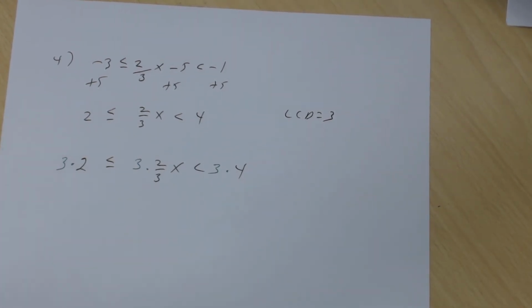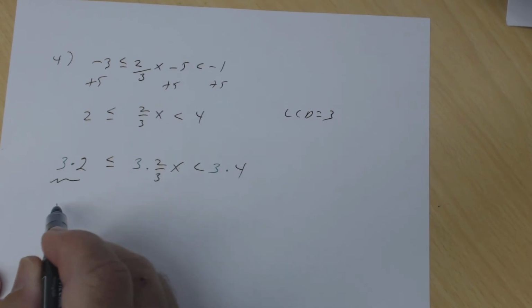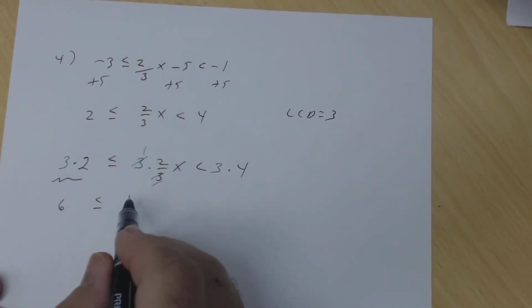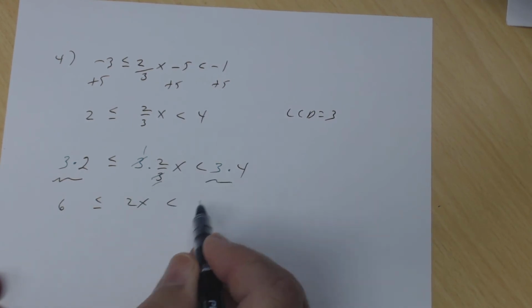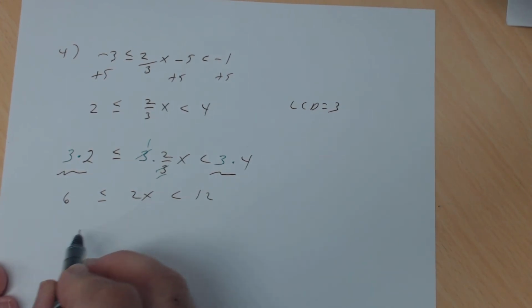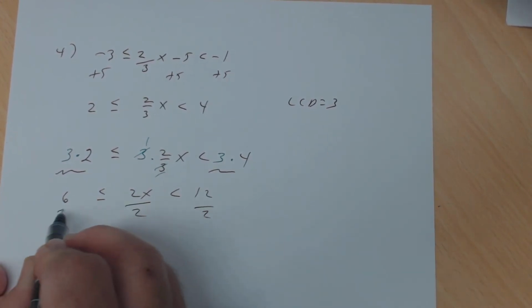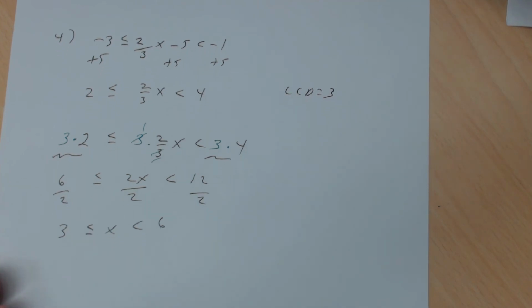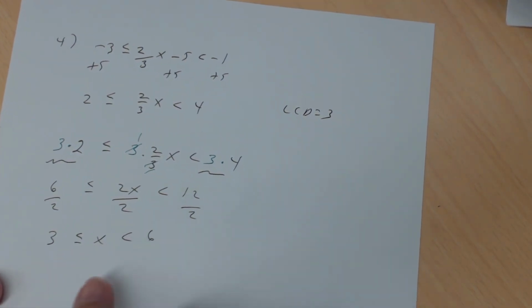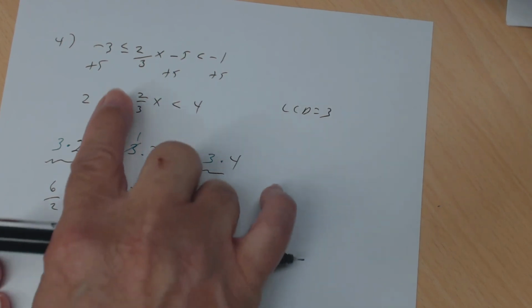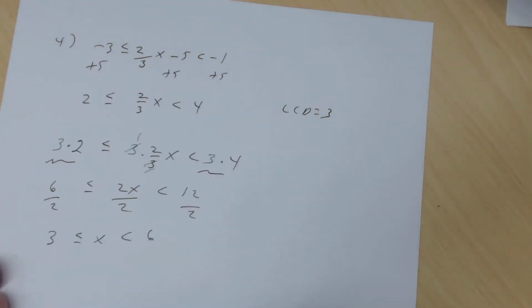And so then you get 6. 3 times 2 is 6. Is less than or equal to, and then these divide out. So you're left with 2x is less than, and this is 12. And then finally, to get x by itself in the middle, you're going to divide all parts by 2. And so your solutions will be between 3, including 3 because of the equal sign, and 6. So there's your solution. So any number between 3 and 6, including 3, but not including 6, is going to be a solution to the original problem.